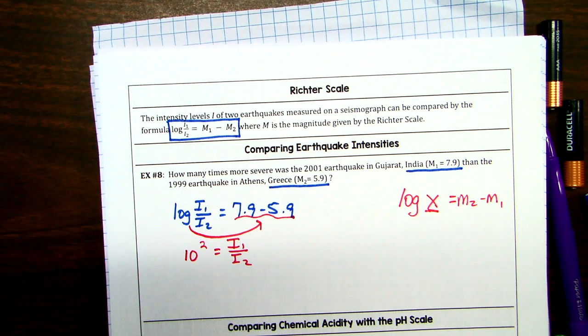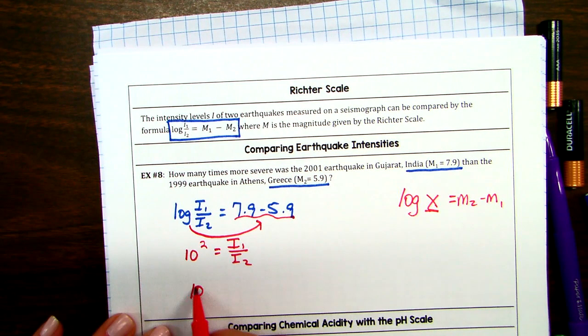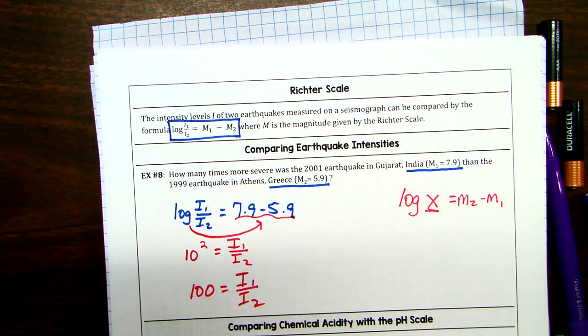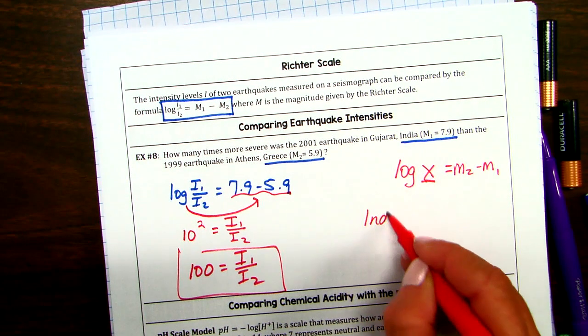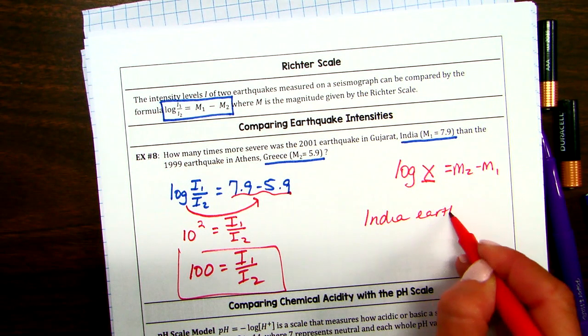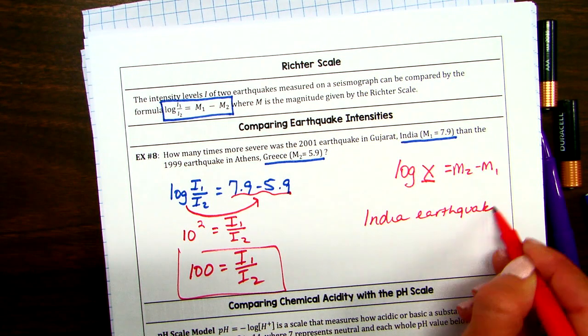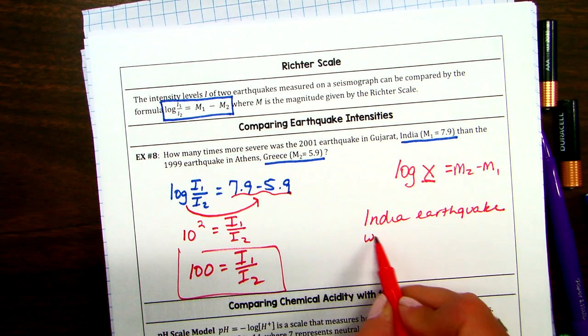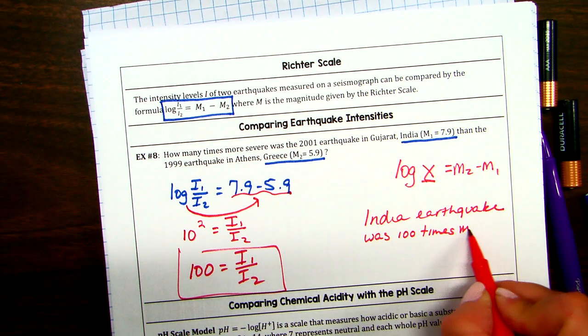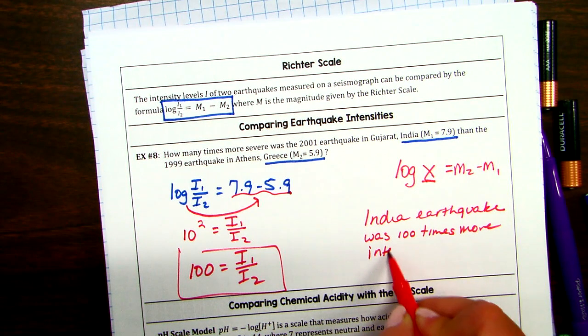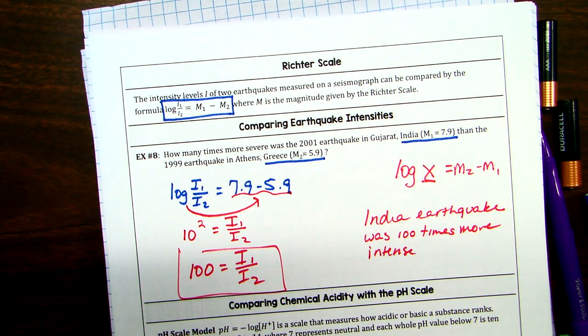X represents the difference in intensity. Here, the answer is 100. The difference in intensity is 100 times. What this is telling us is the India earthquake, and I'm writing without proper grammar, the India earthquake was 100 times more intense than it was 100 times more intense than the Greek one.